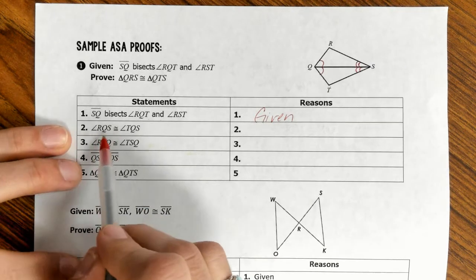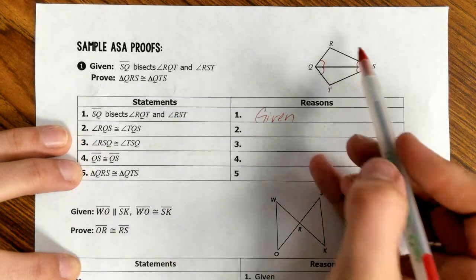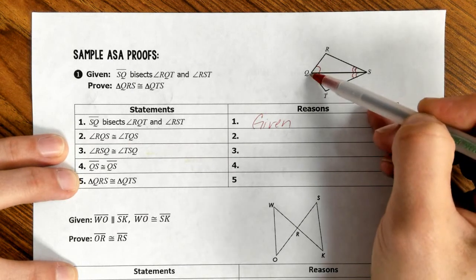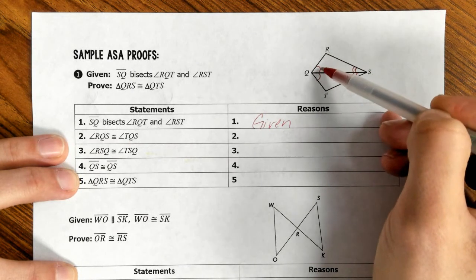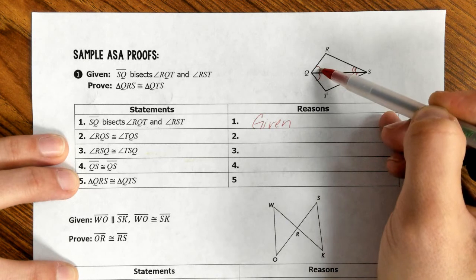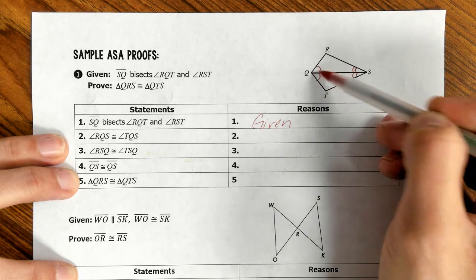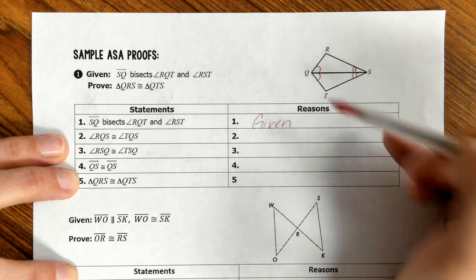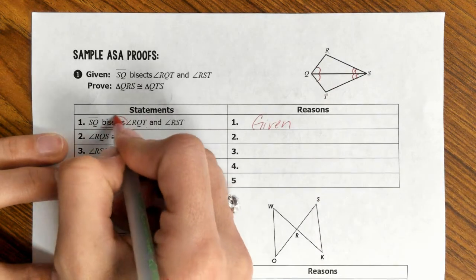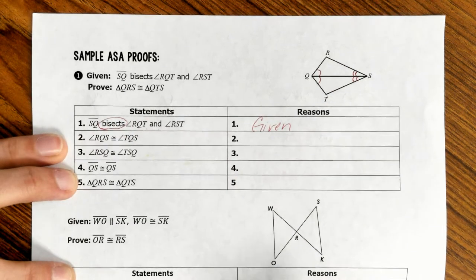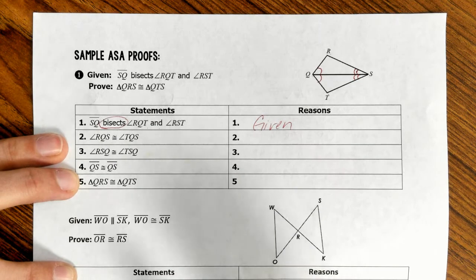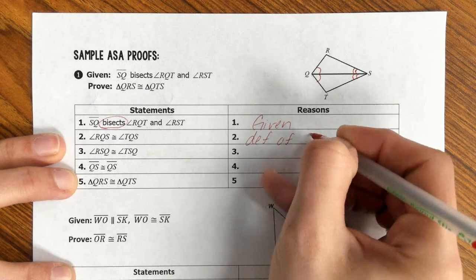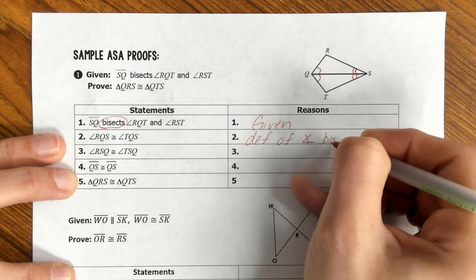We move to statement number 2. We're saying that angle, and watch the pen as it goes, angle RQS, this angle right here, is congruent to angle TQS. We already have that marked, and why did we mark that? This word bisect. Okay, and what are we bisecting? An angle. So this will be your definition of an angle bisector.